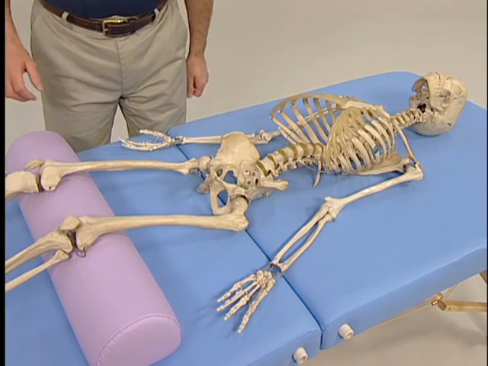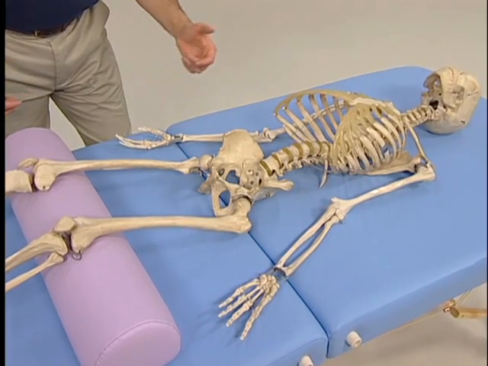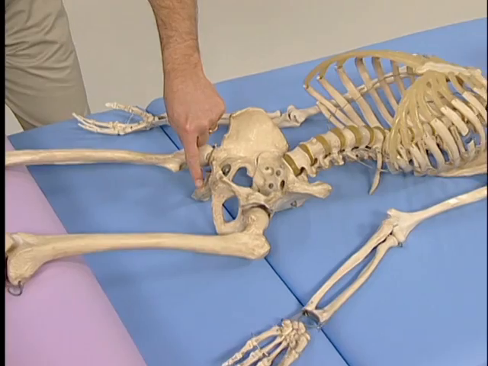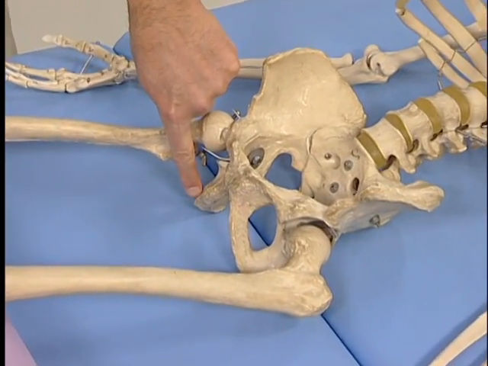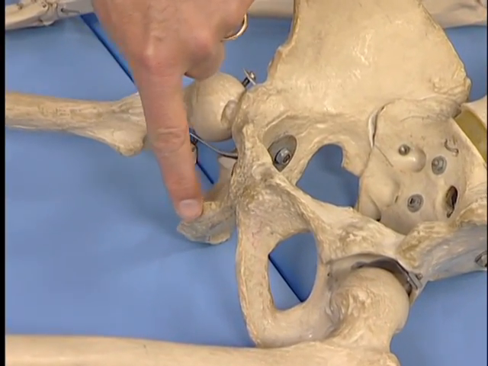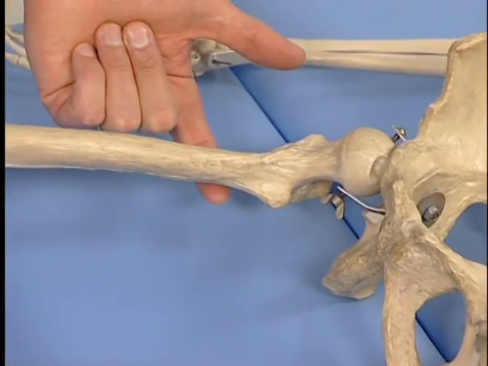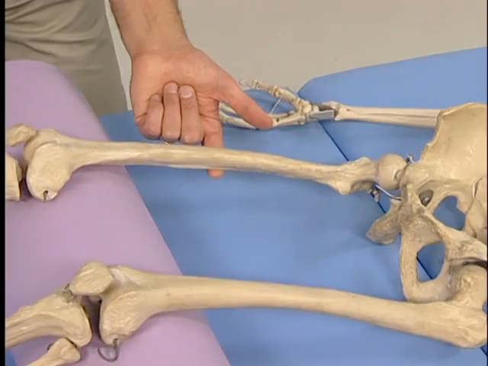The adductor magnus is the largest member of the adductor group. The adductor magnus attaches proximally to the inferior pubic ramus, the ischial ramus, and the ischial tuberosity all along here, a very wide base of attachment. It then attaches distally to the gluteal tuberosity on the posterior femur, starting way up there.